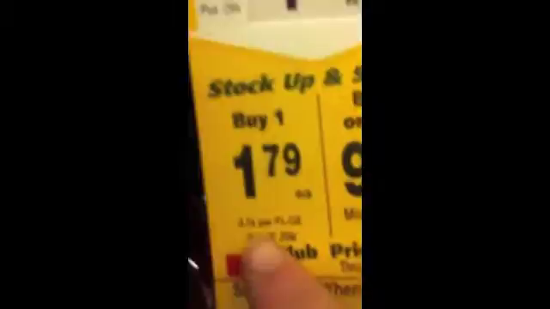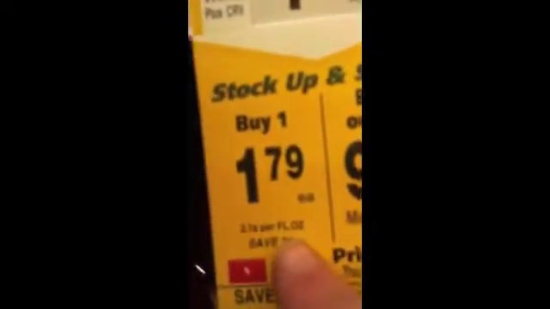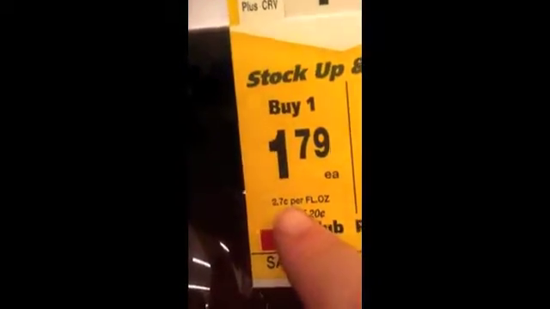Dr. Pepper for a 2 liter is $1.79 when you only buy one, and it's 2.7 cents per ounce. I know it's kind of blurry, but it says 2.7 cents per ounce. So that's how much it is per ounce. But is that really the best deal? Well, if I look at the cans and I buy 3 for $10, I'm really paying 5.6 cents per ounce. That per ounce is a unit price, and that's what you should be looking at when you're buying. So the cans aren't the best deal, the 2 liters are.